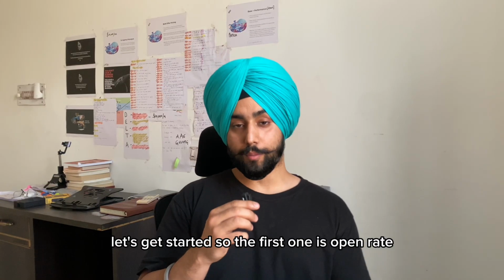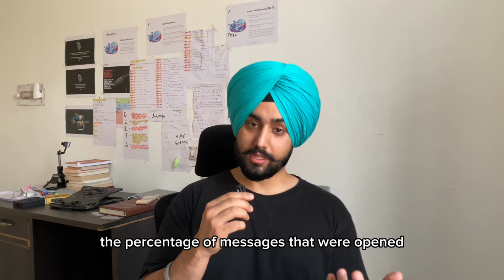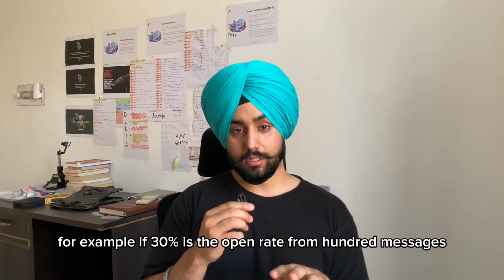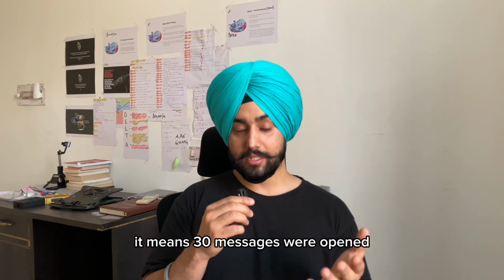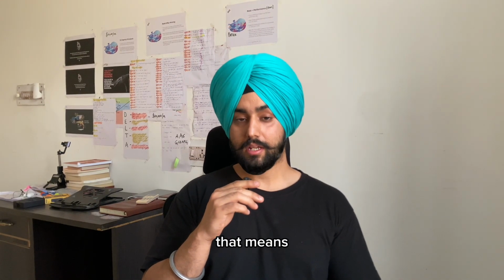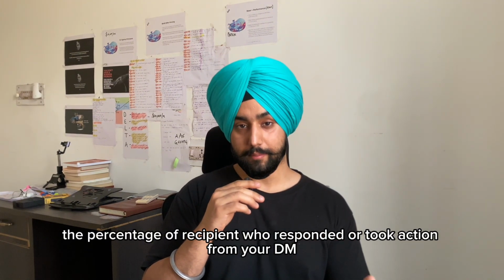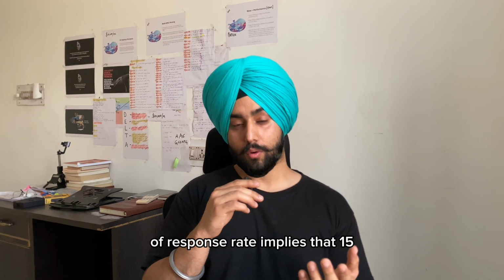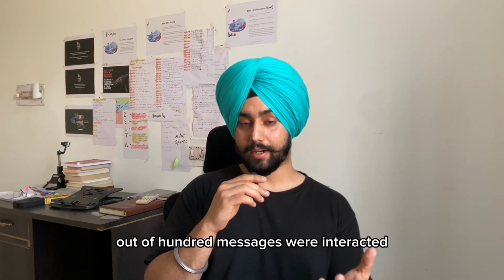So the first one is open rate, and that typically means the percentage of messages that were opened. For example, if 30% is the open rate from 100 messages, it means 30 messages were opened. The next one is response rate. That means the percentage of recipients who responded or took action from your DM. For example, a 15% response rate implies that 15 out of 100 messages were interacted with.